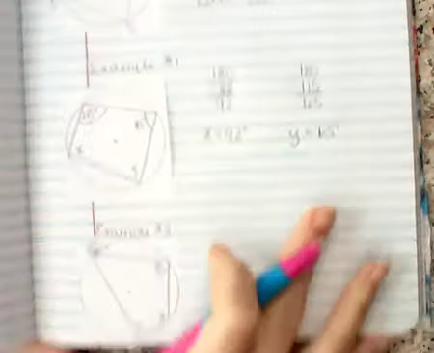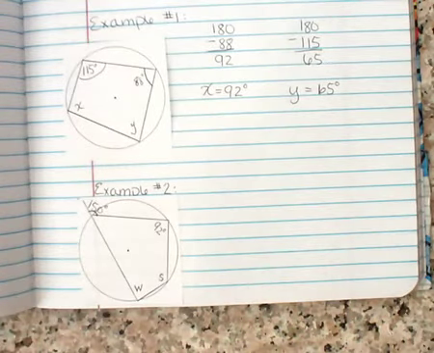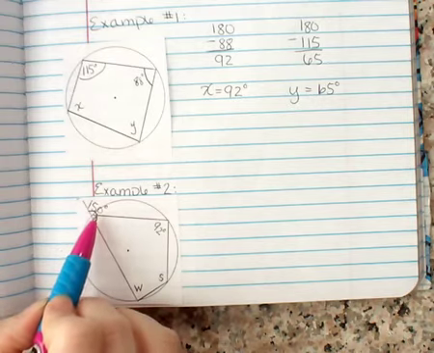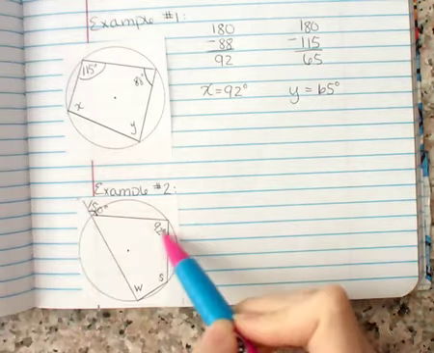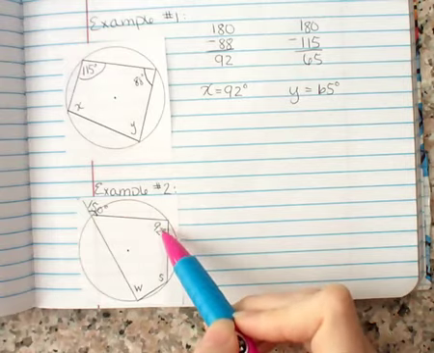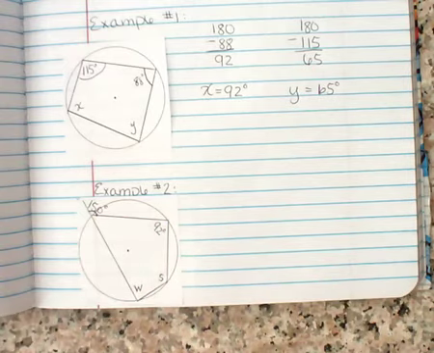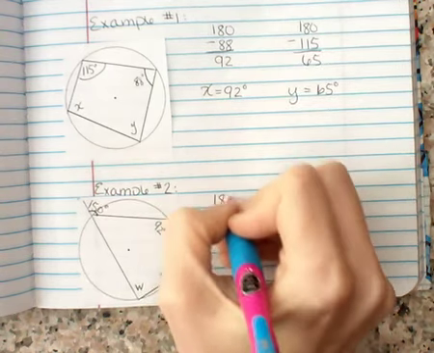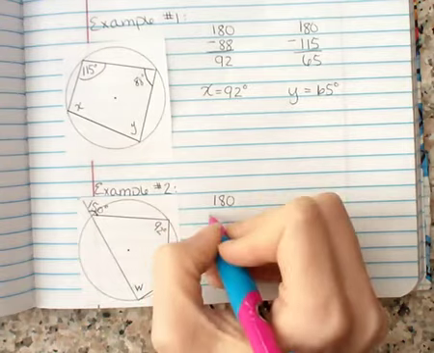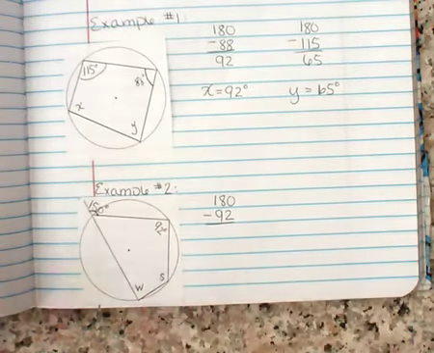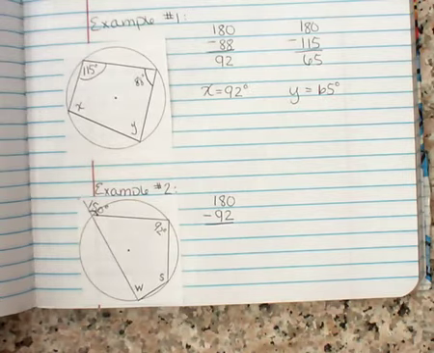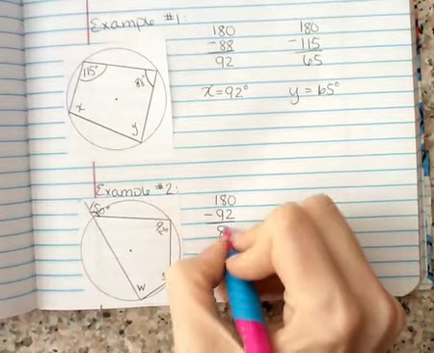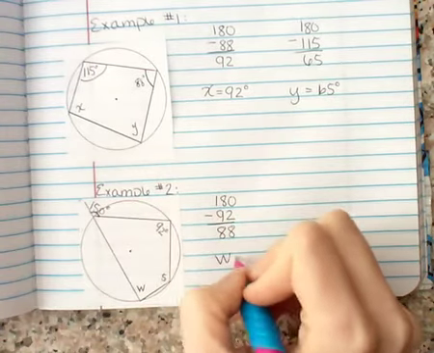All right, in our second example, this time we are given this exterior angle is 150 degrees. This angle is 92 degrees. And then we have S and W, so those are the two that we are looking for. I'm going to start with W. So I know that it is across from the 92 degree angle, so we can just subtract from 180. So W equals 88 degrees.